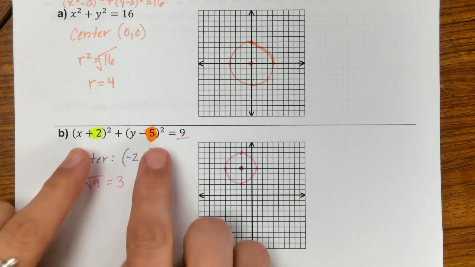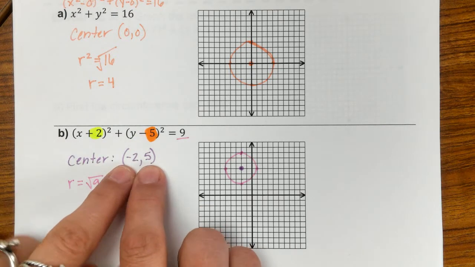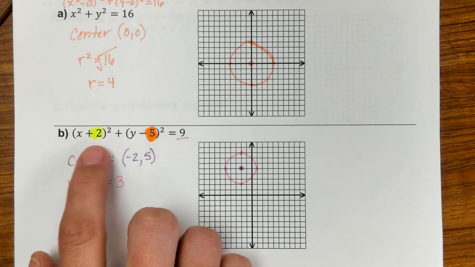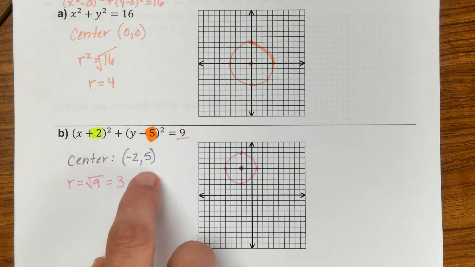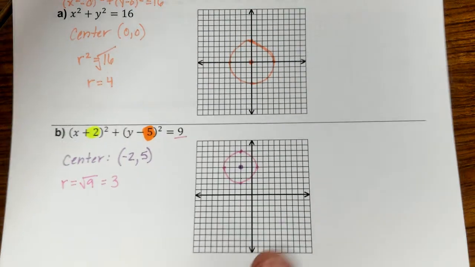So the big important thing is that when you have these, remember, you have to switch the signs, because that's what the equation calls for. It says x minus the h. So make sure that we're changing the sign on both of these. And then don't forget to square root the r squared on the other side to get the radius.